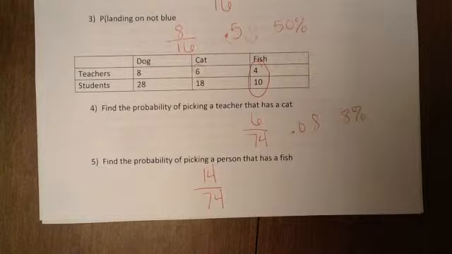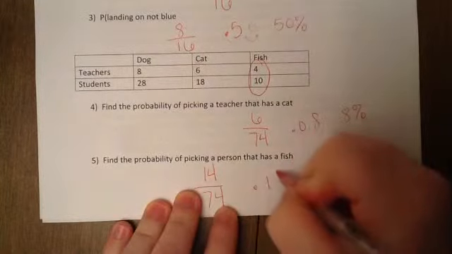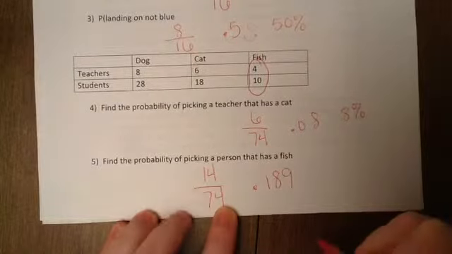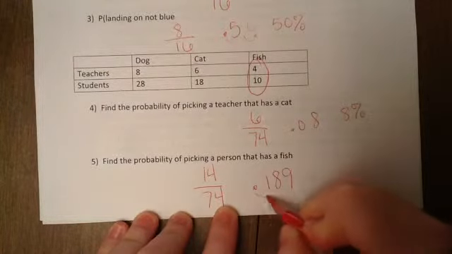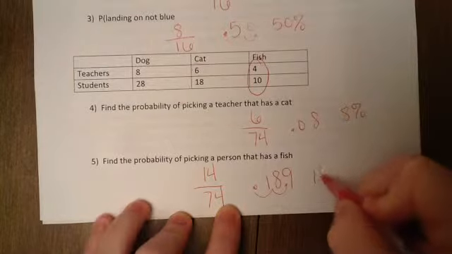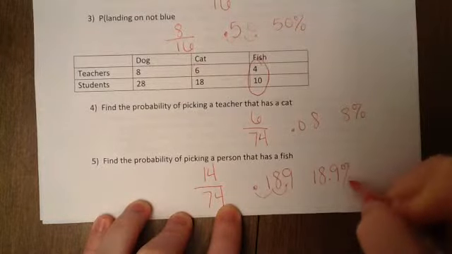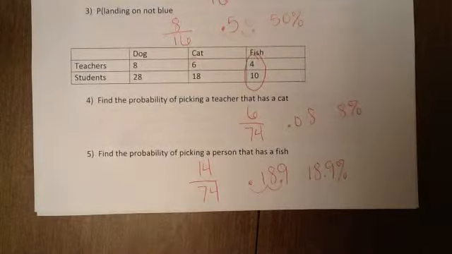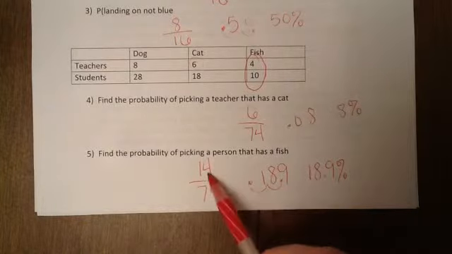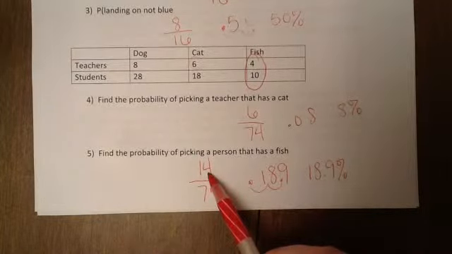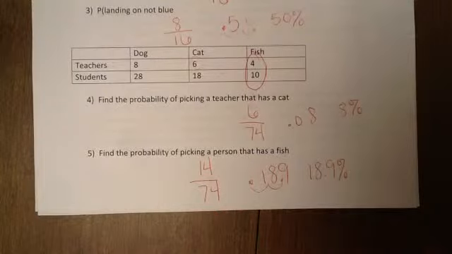You could either divide those both by 2 or write it as a decimal, 0.189, or as a percent, 18.9%. So probability, the specific number they want, okay, out of the total.